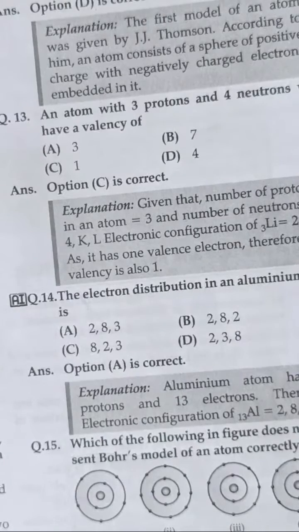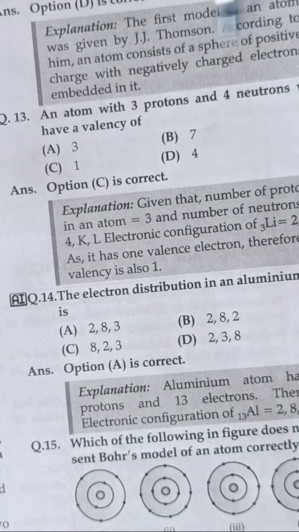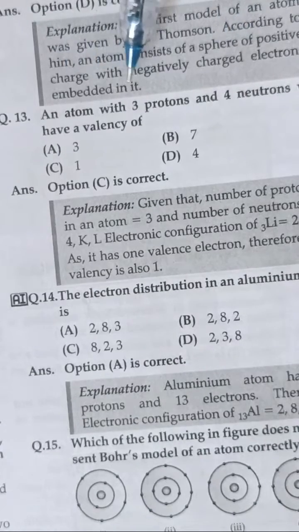The first model of an atom was given by? Answer is J.J. Thomson. Explanation: the first model of an atom was given by J.J. Thomson. According to him, an atom consists of a sphere of positive charge with negatively charged electrons embedded in it.